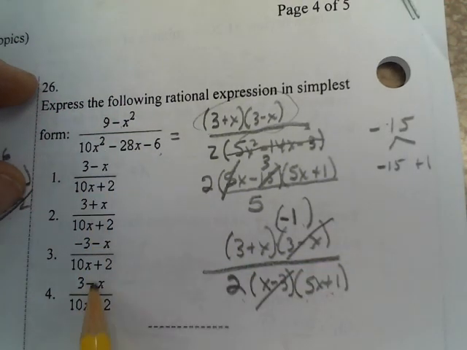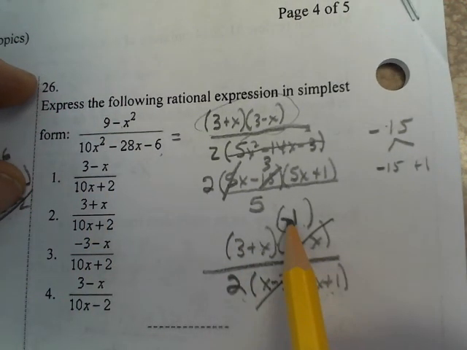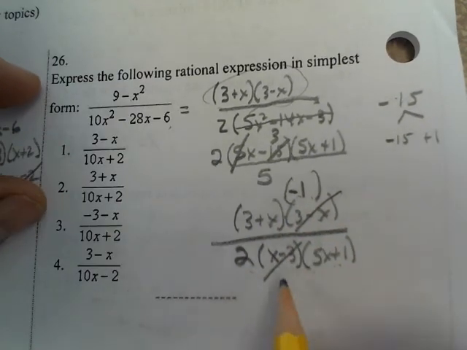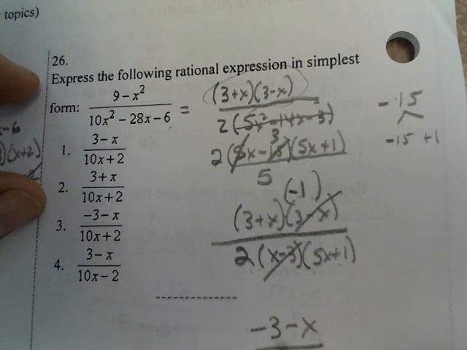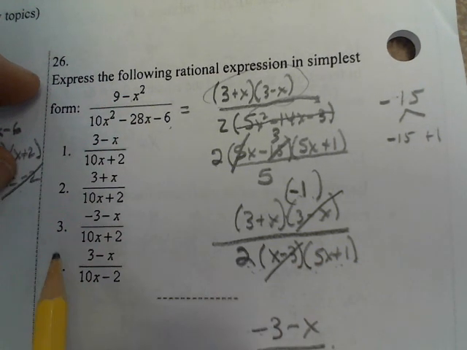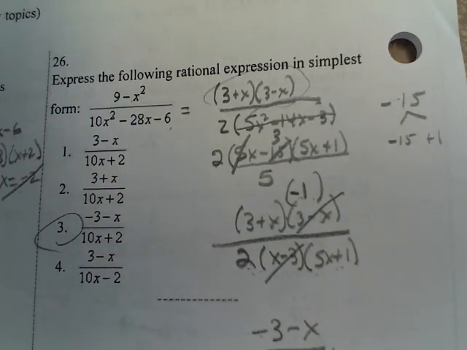Well, it looks like they want us to distribute the denominator, and it looks like they want us to multiply 3 plus x by negative 1, so that becomes negative 3 minus x on the top, and 2 times 5x is 10x, and 2 times 1 is 2. So negative 3 minus x all over 10x plus 2 is option 3.